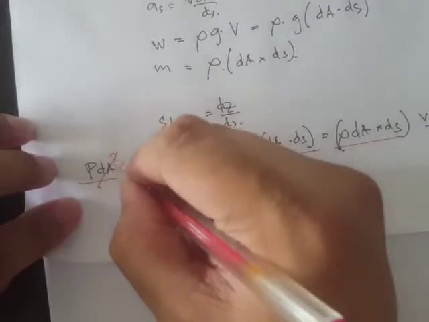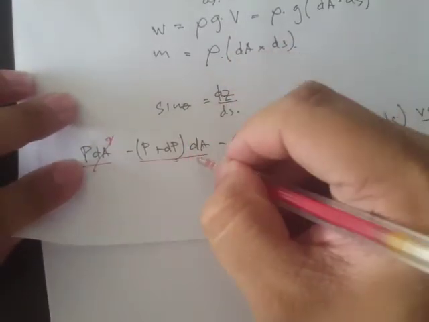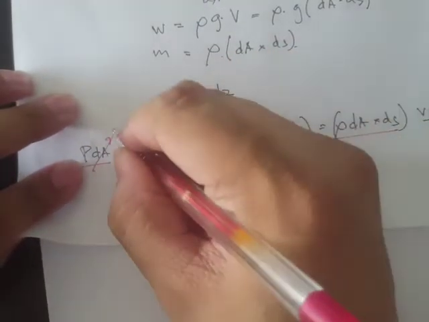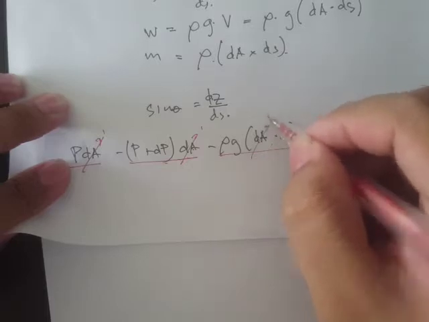So we can divide both sides by dA, so this will be equal to 1, this will be equal to 1, this will be equal to 1.